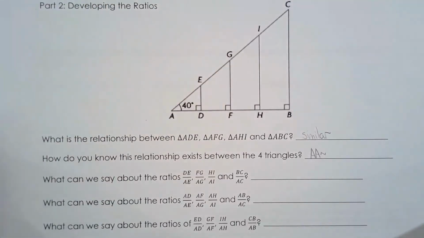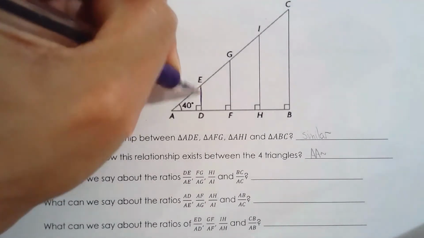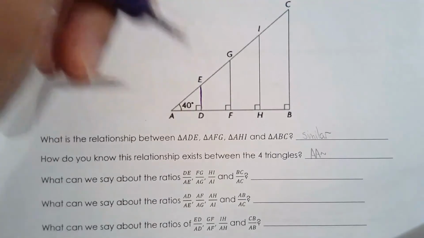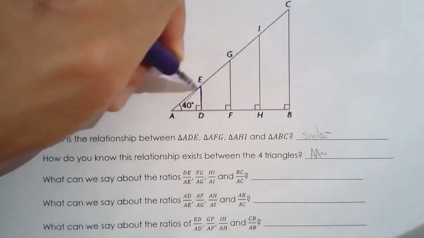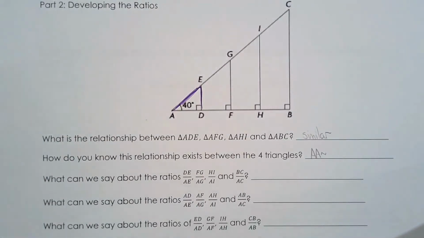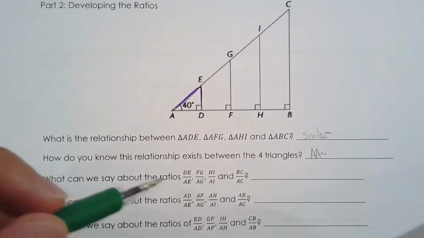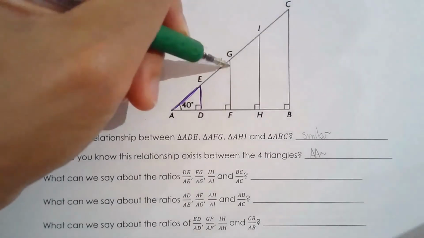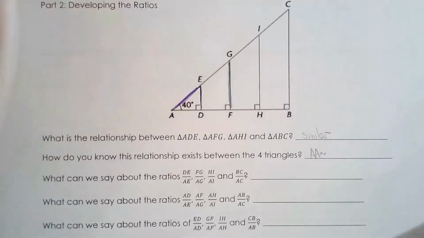Let's use our different colored pens here to help us out. So DE, AE. We're looking at those two sides. And then, with a different color, we have FG, which is this side, over AG.